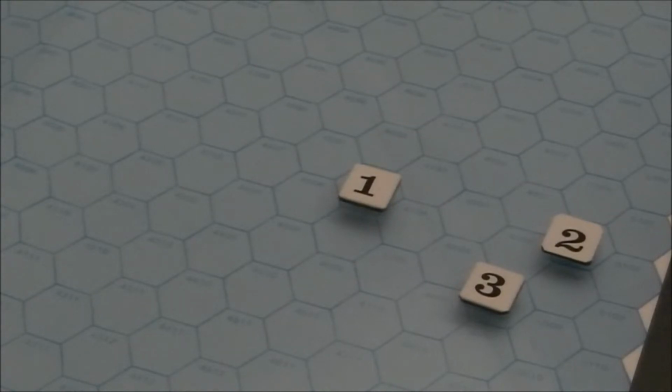So I'm going to go with each one moving at the slowest rate of the forces that I do know are in the scenario, which will be the submarine unit, which has a movement rate of 3. So none of the markers will move greater than 3 until they're detected or targeted.